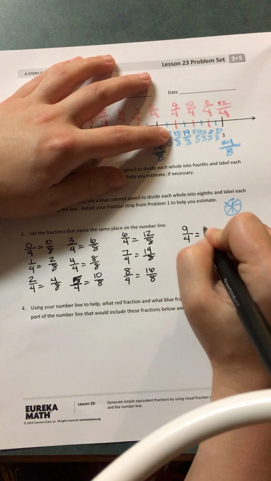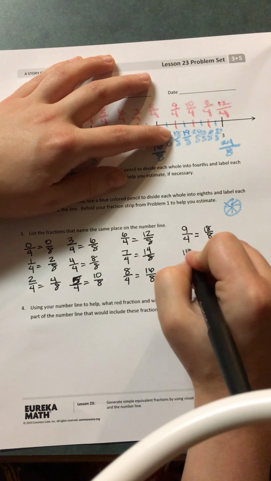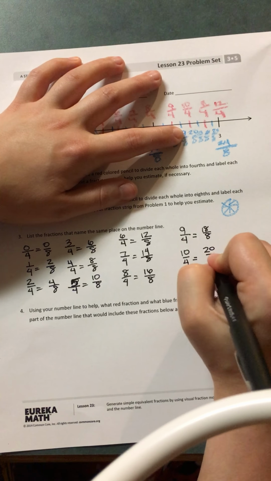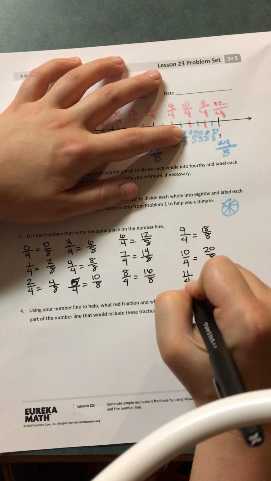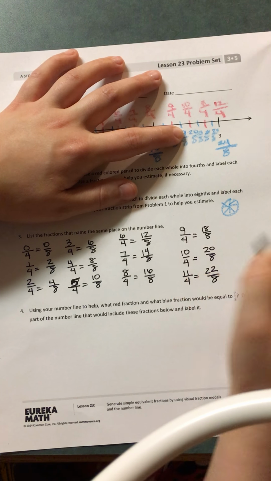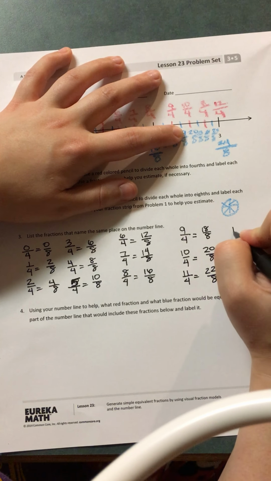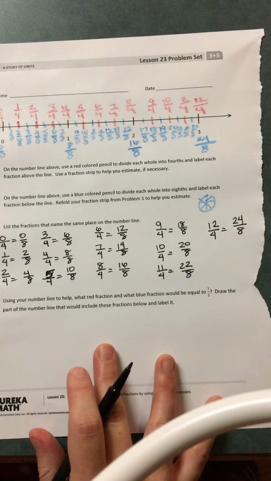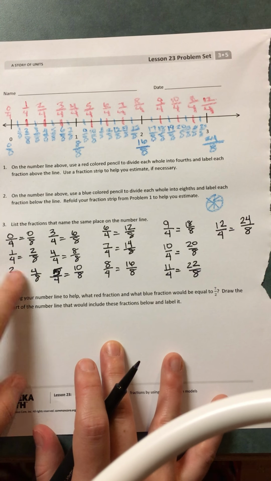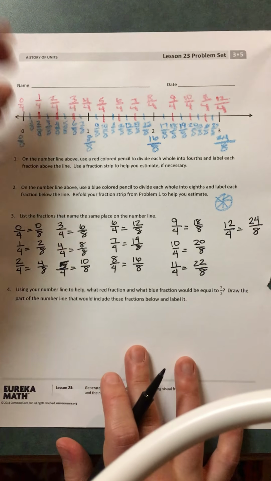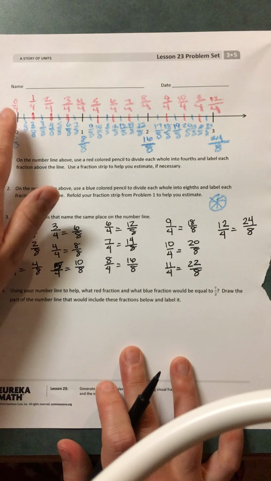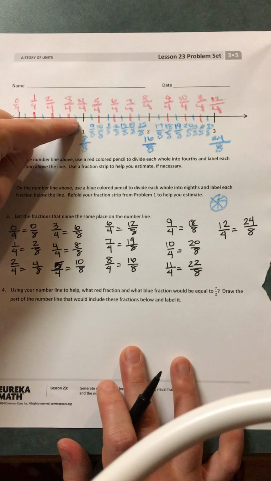9/4 is equal to 18/8. 10/4 is equal to 20/8. 11/4 is equal to 22/8. And 12/4 is equal to 24/8. And that's where my number line stops. But each of these is multiplying by 2 because we halved each section again. We made double the pieces on the number line as what was in red.